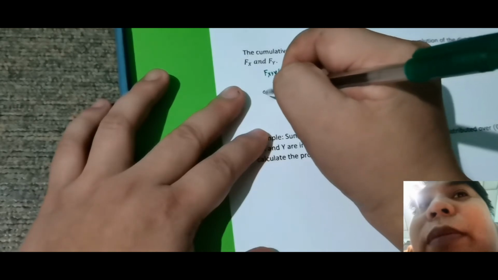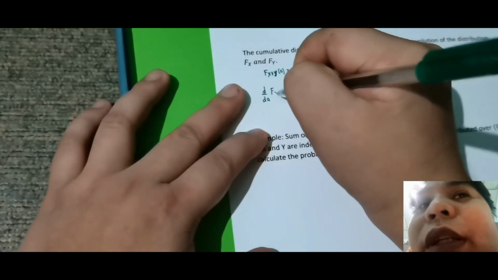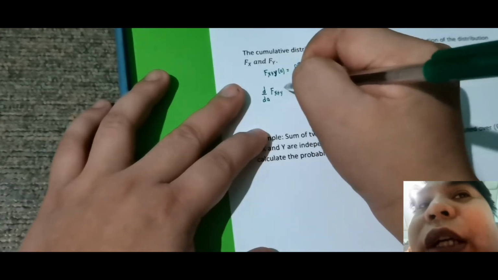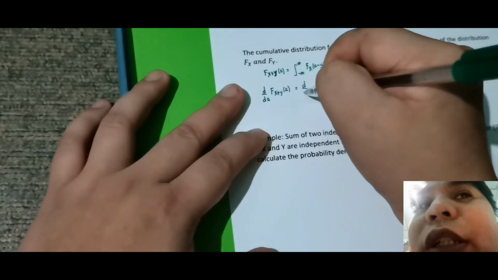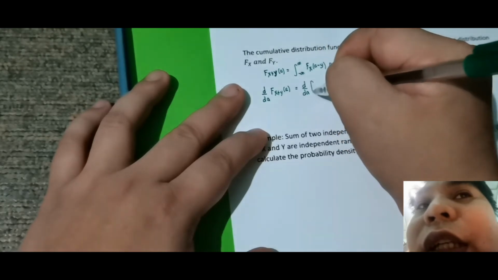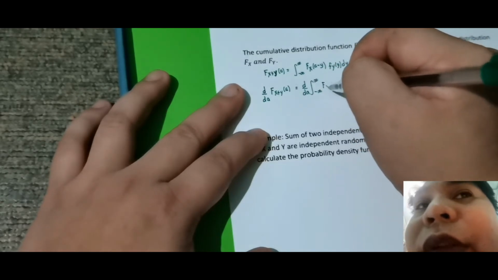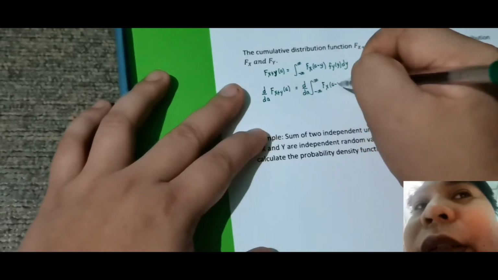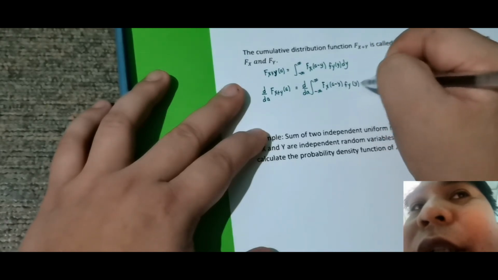So, this is just the derivative with respect sa A ng f sub x plus y of A, okay, is equal sa derivative with respect sa A ang integral from negative infinity up to infinity ng f sub x of A minus y, then f sub y of y dy.